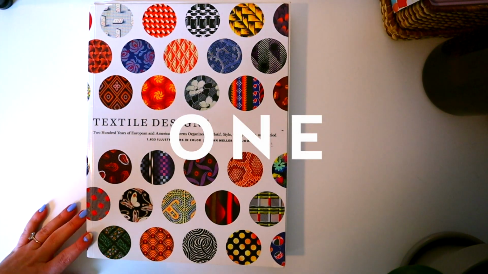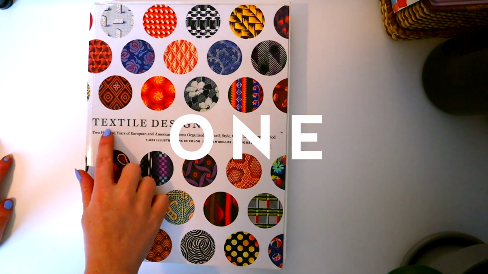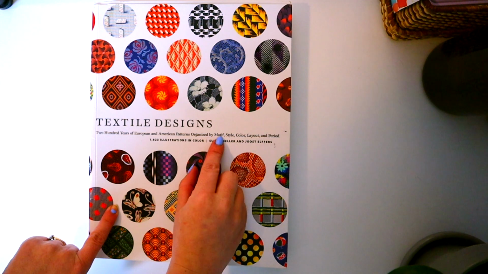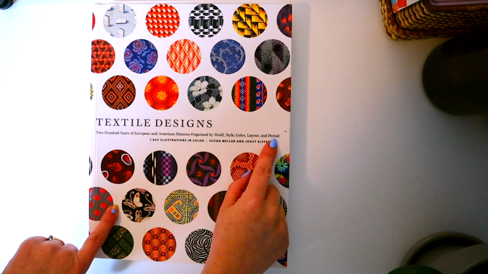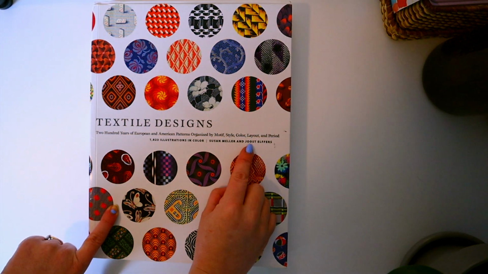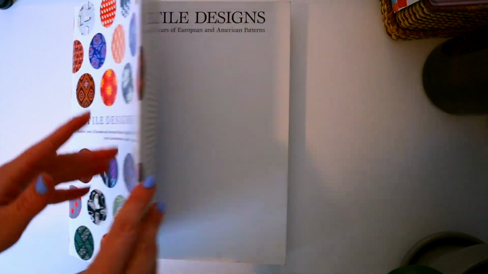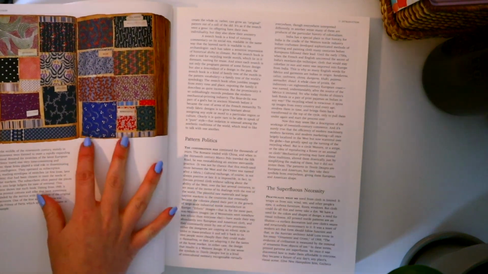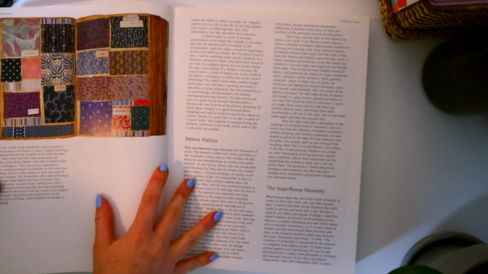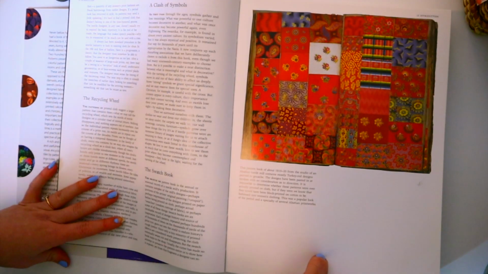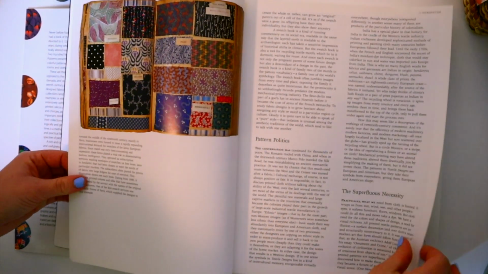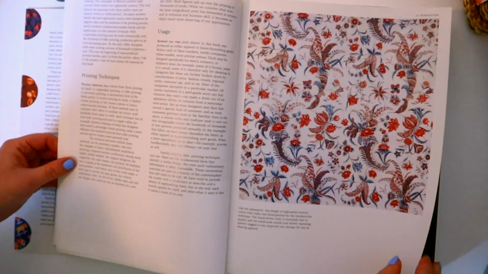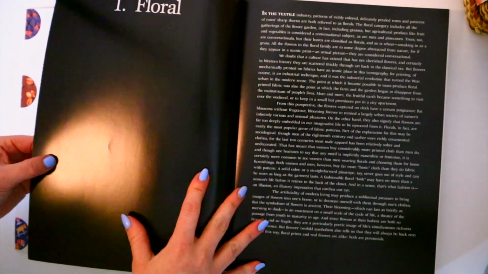So the very first textile design book I ever bought was Textile Design, 200 Years of European and American Patterns Organized by Motif, Style, Color, Layout, and Period by Susan Meller and Joost Elfers. During the introduction, they give you a brief summary of the history of textiles. They go over different printing techniques and all of that.